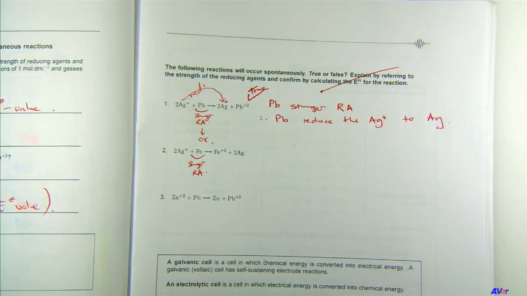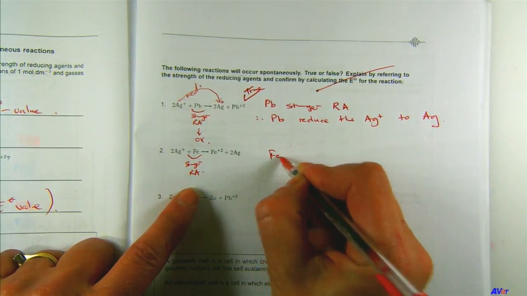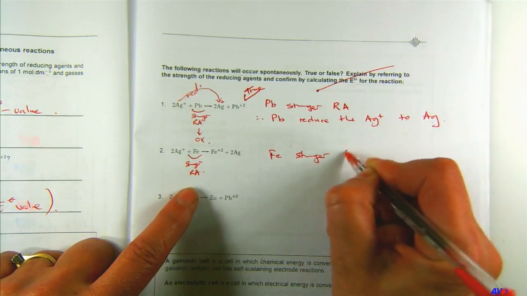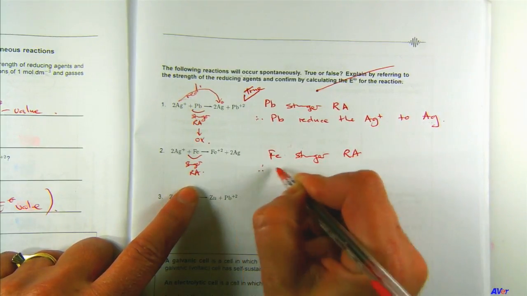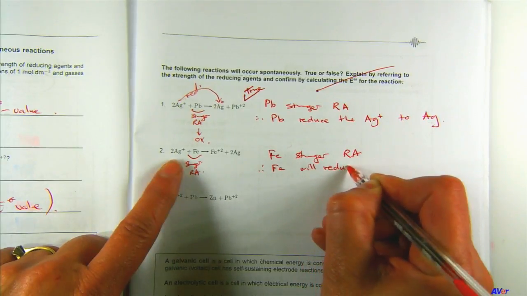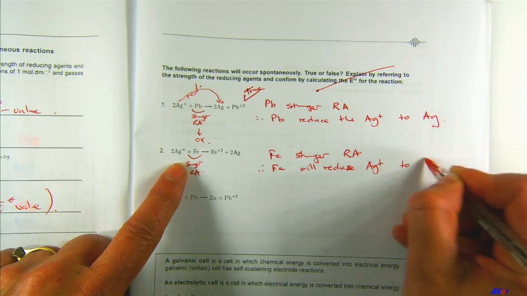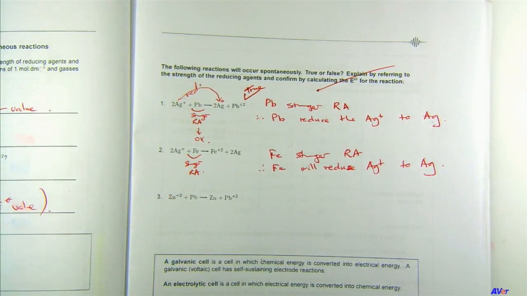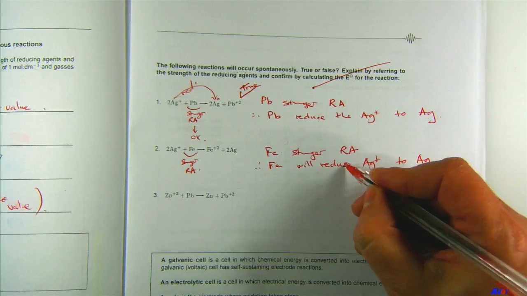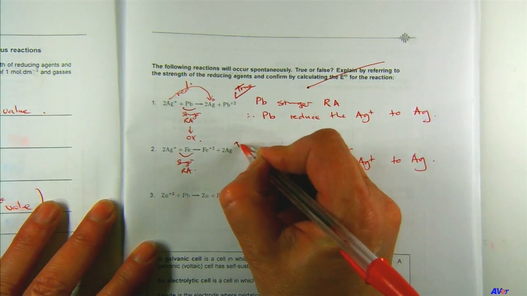So iron is the stronger reducing agent. Will there be a reaction? Yes, it's the stronger one and it's not yet winning. But don't write that. What are you going to write? Fe is the stronger reducing agent, and therefore Fe will reduce Ag+ to Ag. So this is also true.